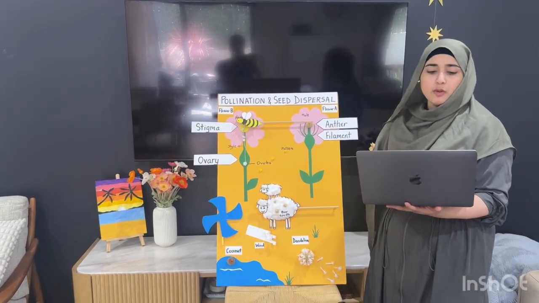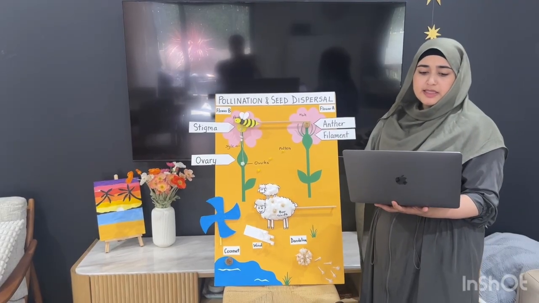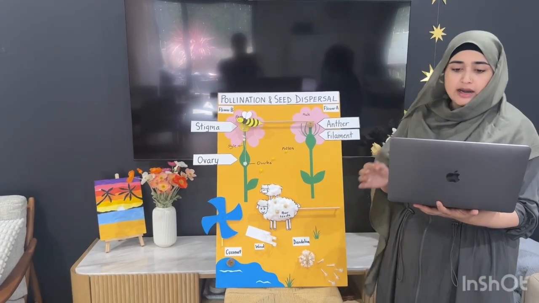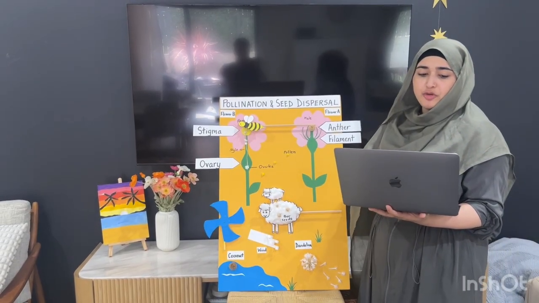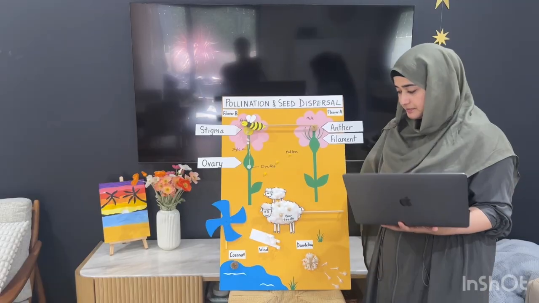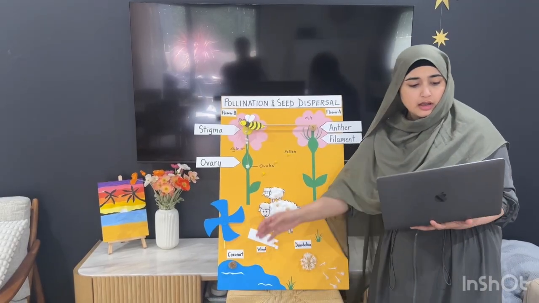Now let's talk about water dispersal. Some seeds, like coconuts, are adapted to float on water. Their outer coat is waterproof, so they don't sink in the water.